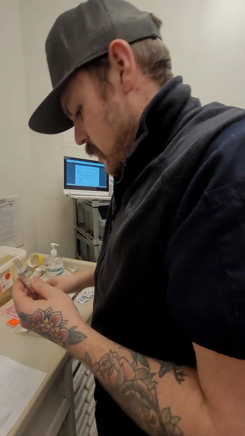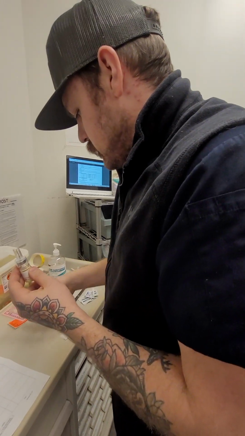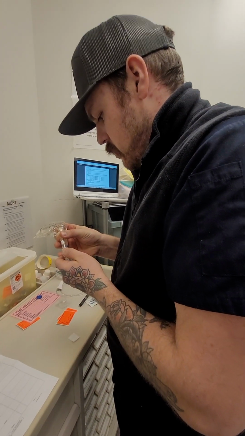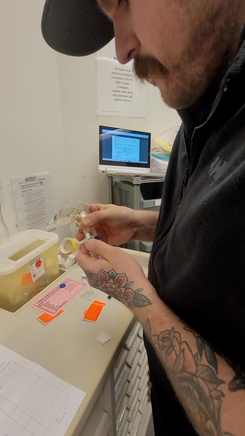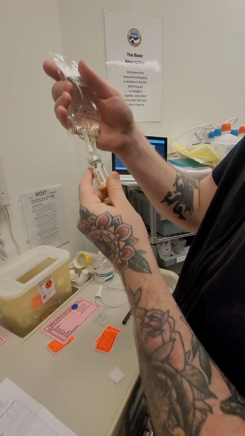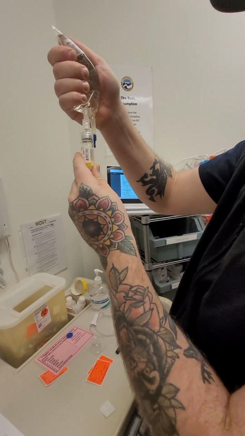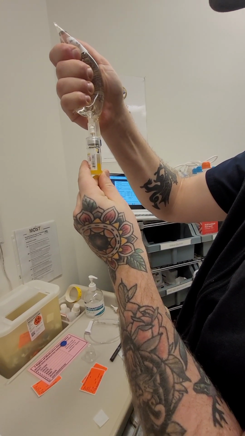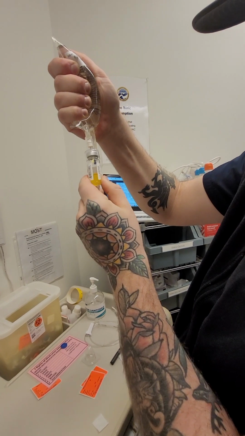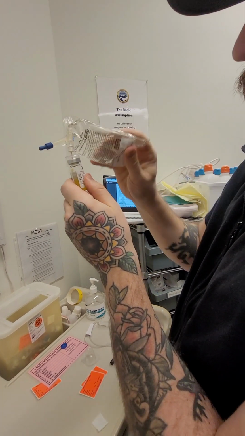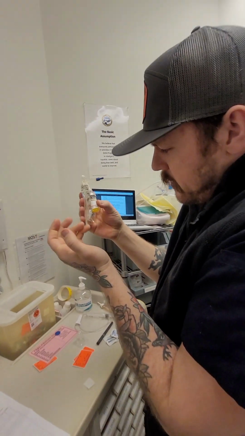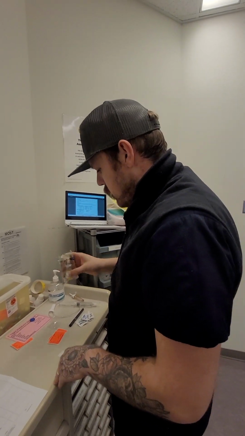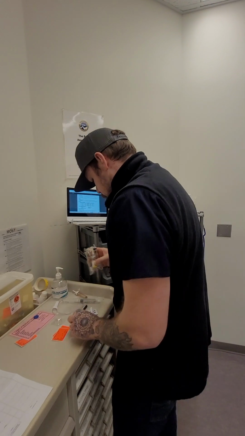Perfect. Now we've got this. This is still sterile, and then we're going to add it to our medication, or fluid here. And we're going to go ahead and displace some of this fluid into the medication vial here. Perfect. Now we're reconstituting it. So we've got to make sure that all the medication is mixed here. So I'm not shaking it, I'm just giving it a gentle stir.